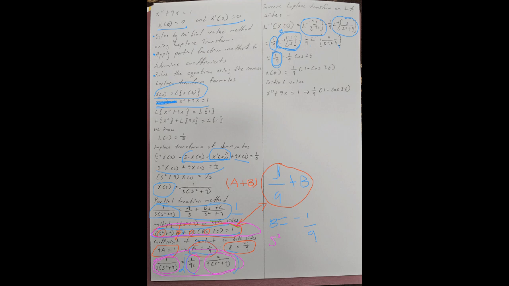All right, now can you explain this part? The second one I just circled. So you have negative 1 over 9.